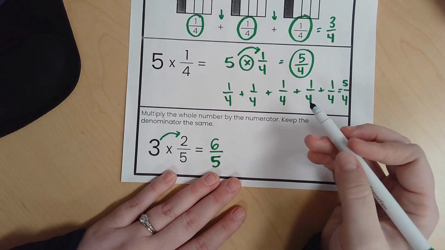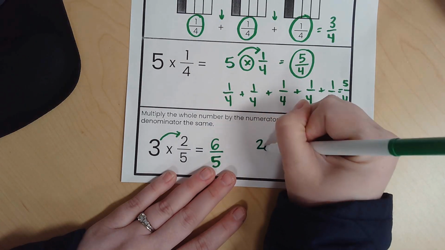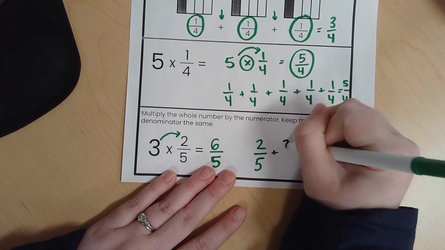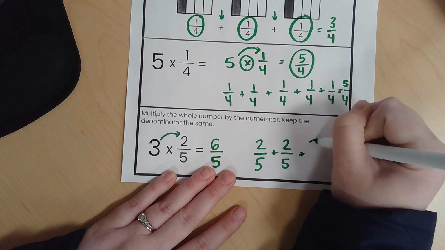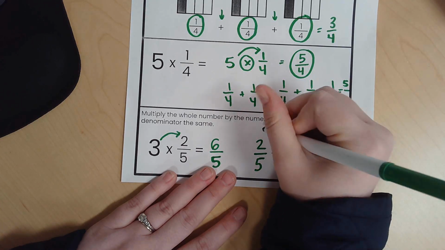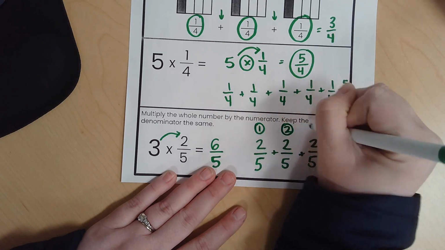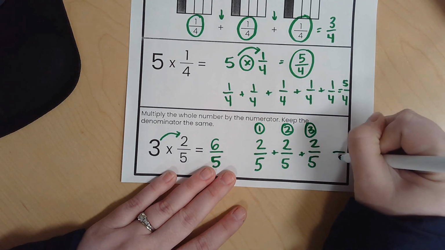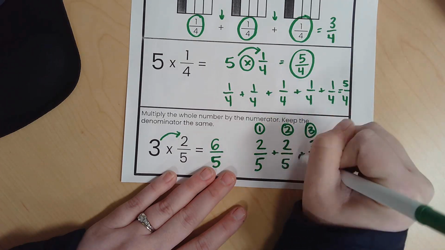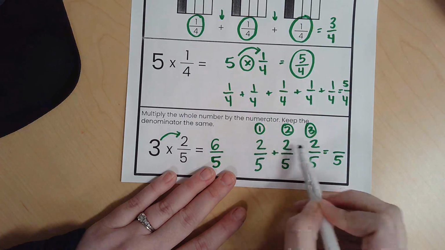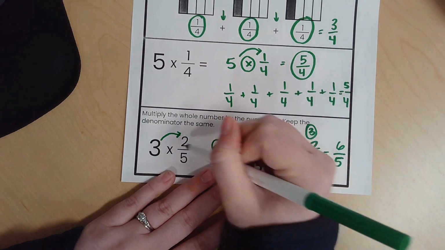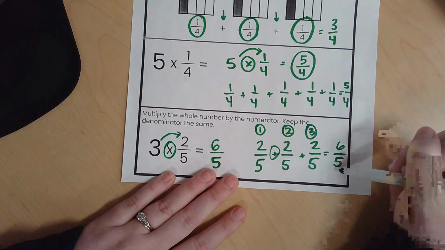If you're feeling unsure, then you can just say, okay, well, I can do the repeated addition. So 2/5 plus 2/5 plus 2/5. You can see it here, and you did it 3 times. 1, 2, 3. Your denominator stays the same because that's how many parts are in the whole. We're adding parts of the same whole. And then we just go 2, 4, 6. So your answer, your sum if you're adding, your product if you're multiplying, is 6/5.